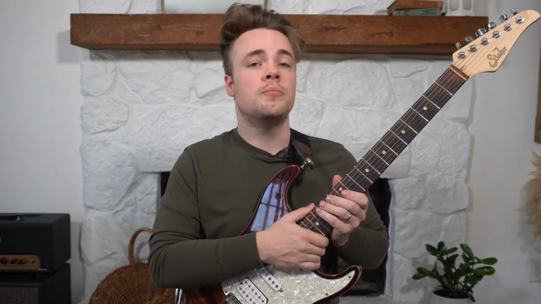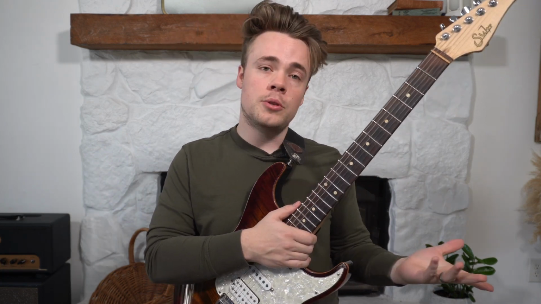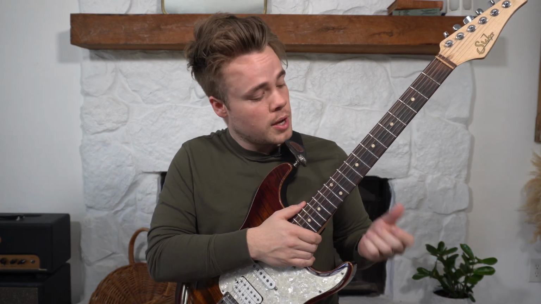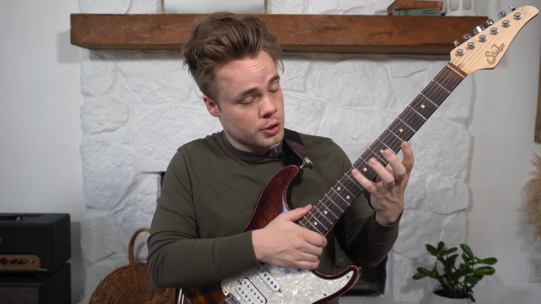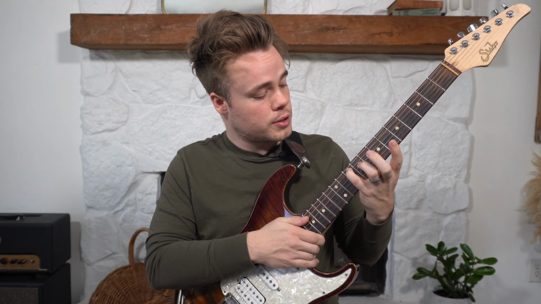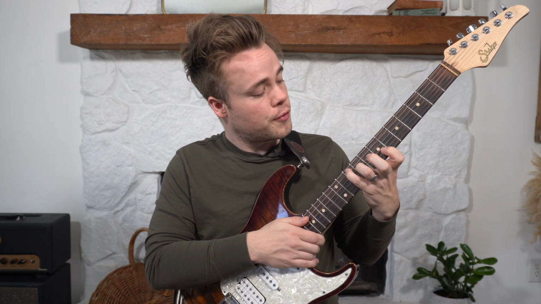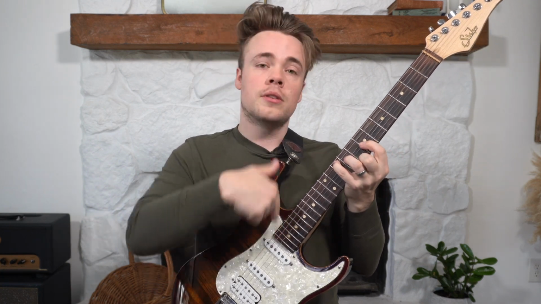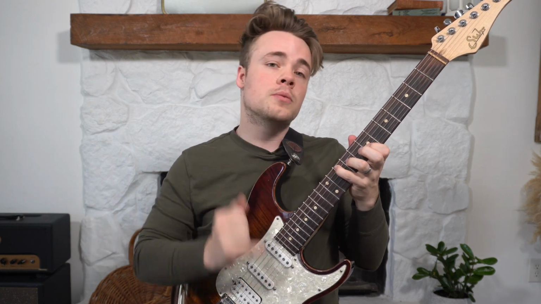Let's start with the root position. All right, so we've been doing G the whole time. Let's stick with G. What I'm going to do is put my pinky finger on the 10th fret of the 5th string. My ring finger goes on the 9th fret of the 4th string, and my first finger goes on the 7th fret of the 3rd string. And this, voila, is a major root position. My pinky is where the root is.